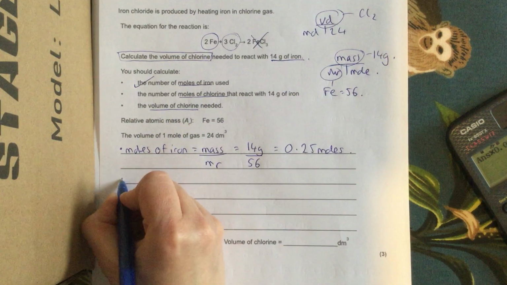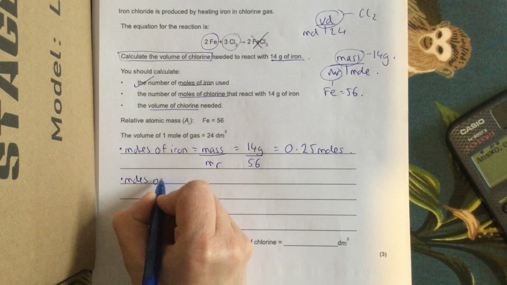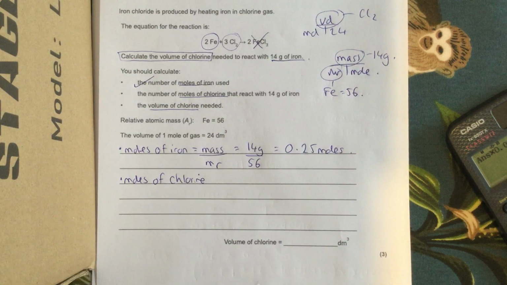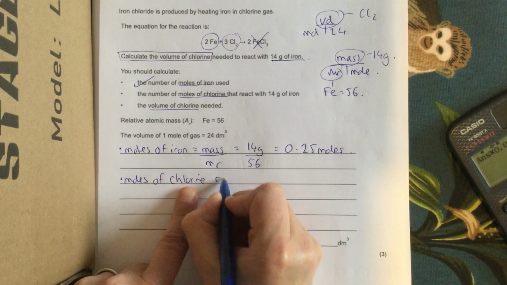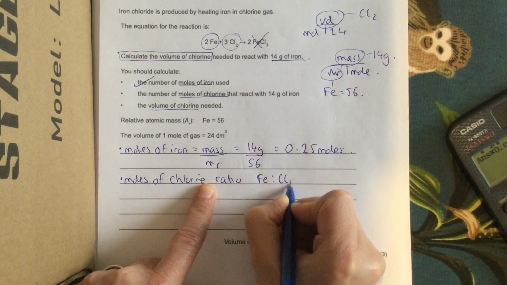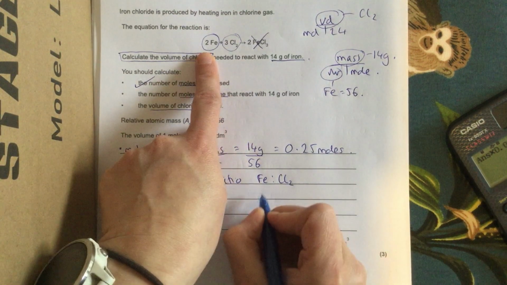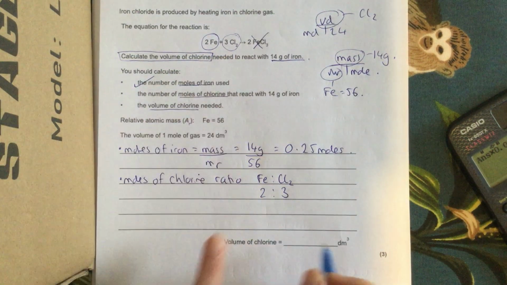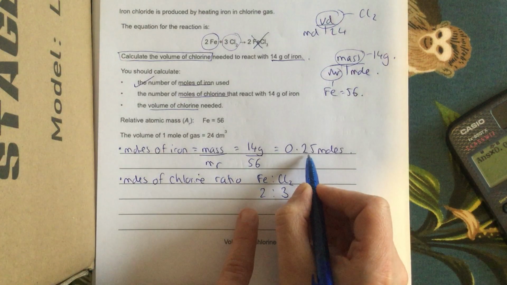Moles of chlorine. So this is going to come about from looking at the ratio. So my ratio of iron to chlorine is 2 lots of iron to 3 lots of chlorine. I don't have that many. I've got 0.25.